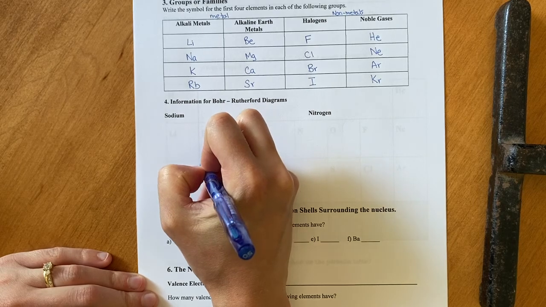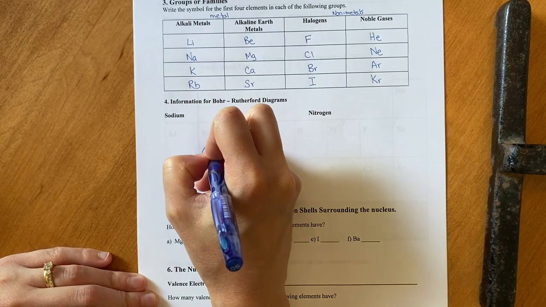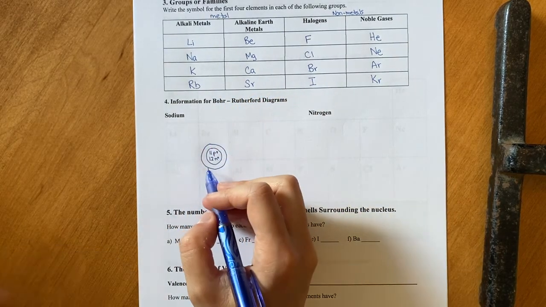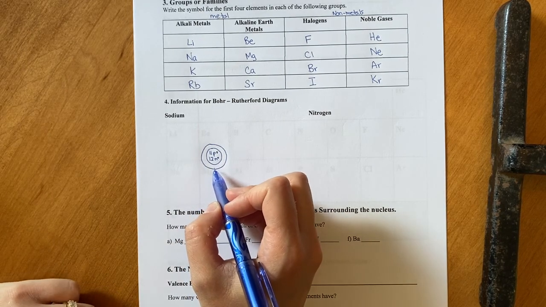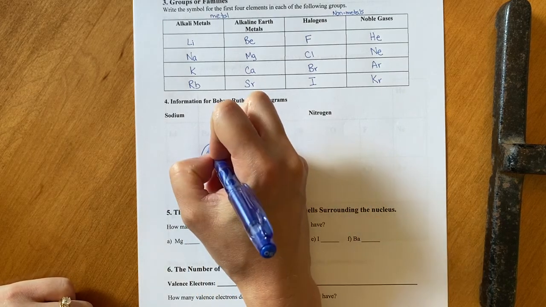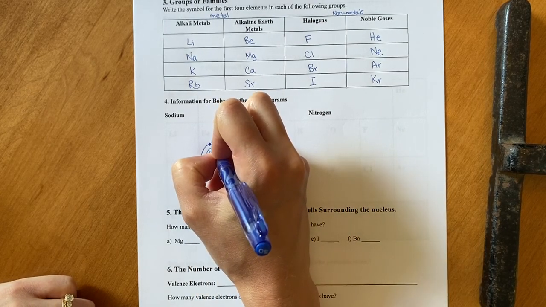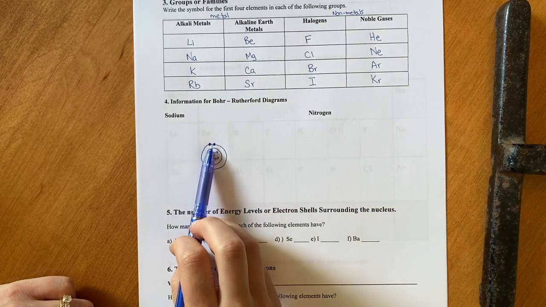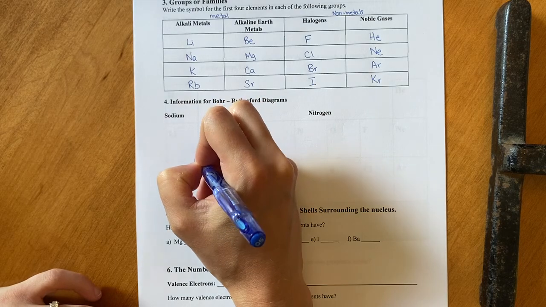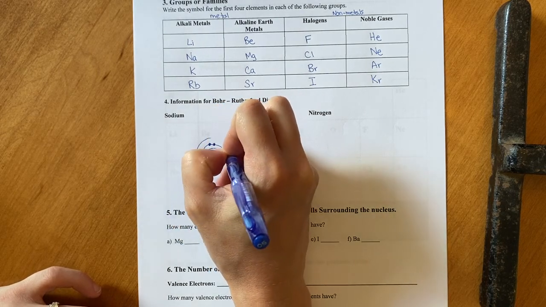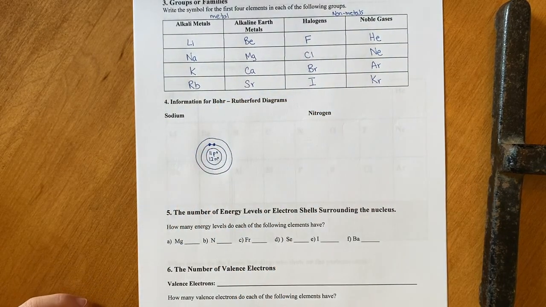Now you may remember that there are different shells in an element that can house a certain number of electrons. So the first shell, or energy level, they're also called energy levels, can house 2 electrons. So we draw the electrons on like little dots. So that's 2, but we have 11 total to put on, so we need another shell or energy level. And the next level can house 8 electrons. Now, these electrons are going to be dispersed in a specific way.